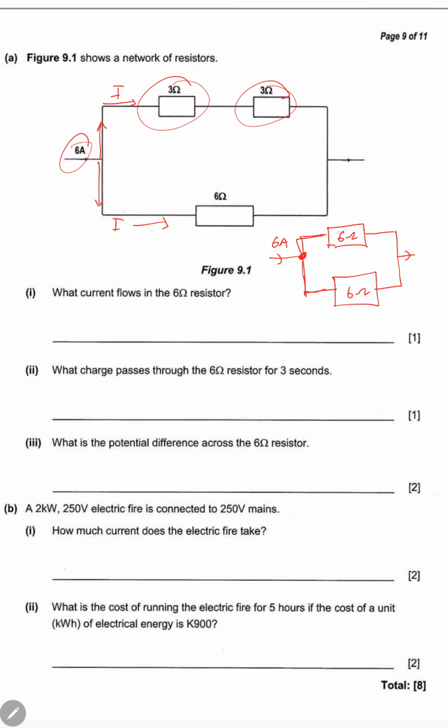So because there's equal resistance here and there, meaning it's just branching in half. So the current in the 6 ohm resistor will be equal to the total current. We divide by 2. That will give us what? 3 amperes.